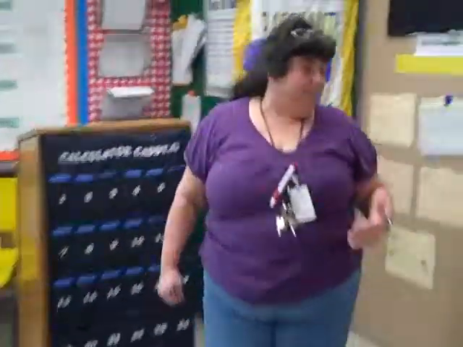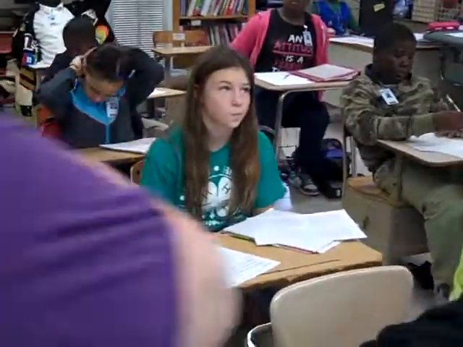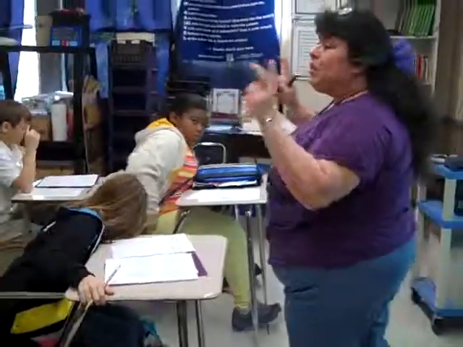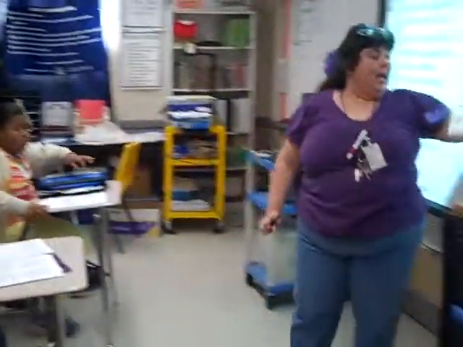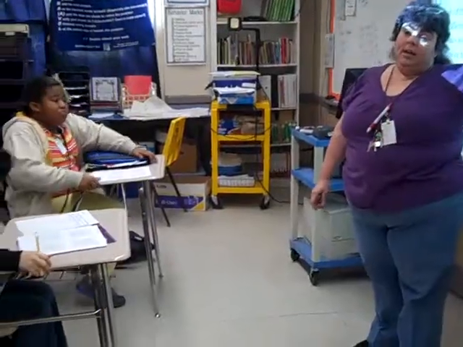What I want you to do is 2 and 3. You're on your own, so I need you to put your desk back in line, and that becomes your homework. But before you begin your homework, let's tie up what we just did. What did I use to find the distance between the 2 points? Absolute value of which coordinate? X or my Y?